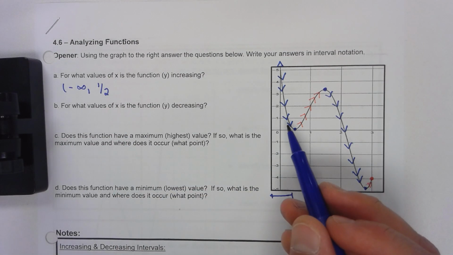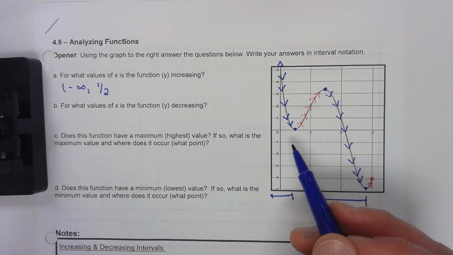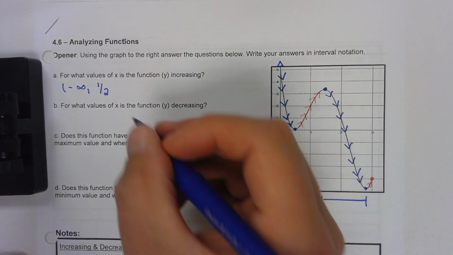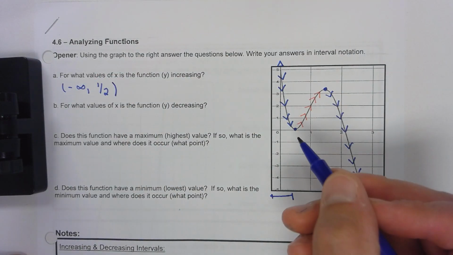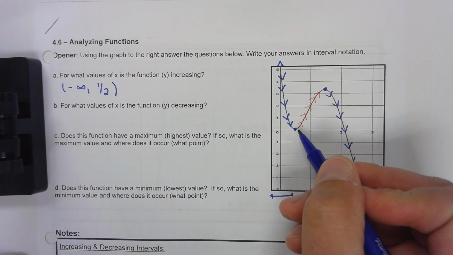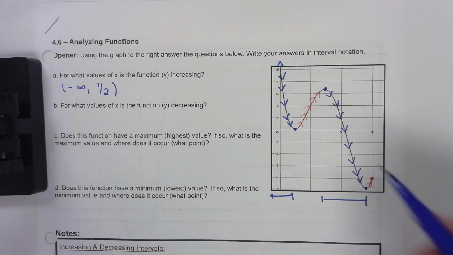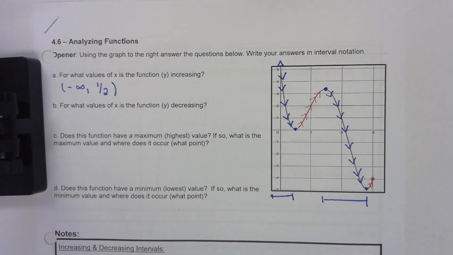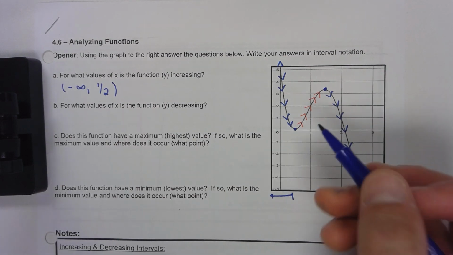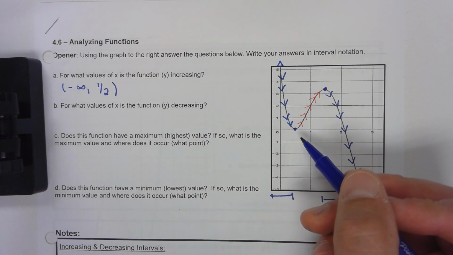When describing the interval, we're always going to use curved brackets because at the 1/2, it's not decreasing or increasing. It just switches there, so that stays the same.